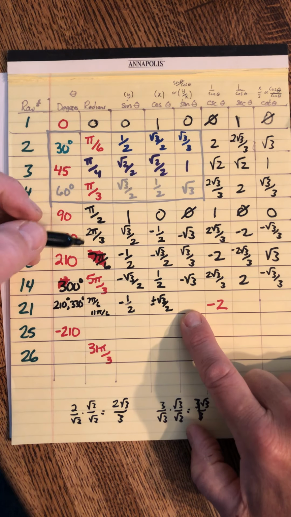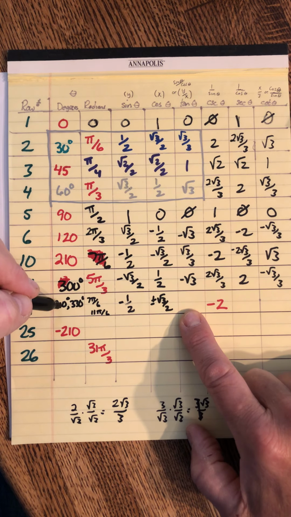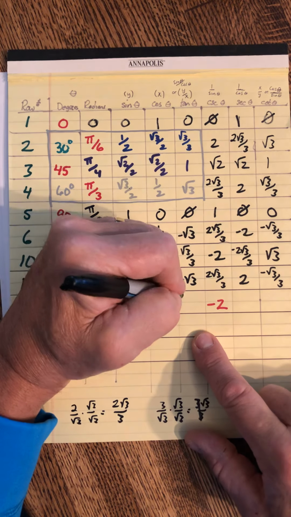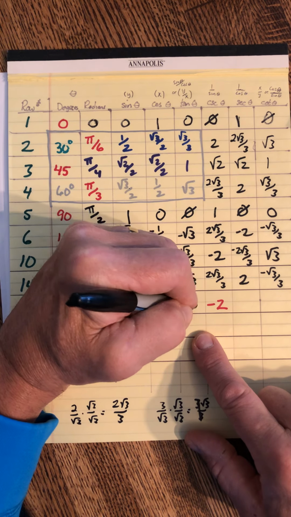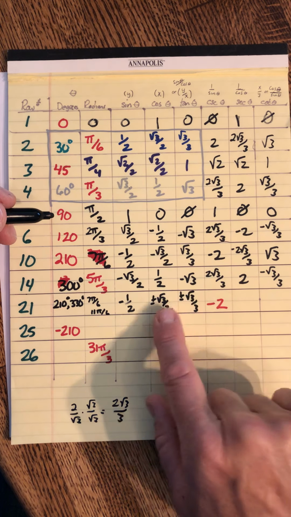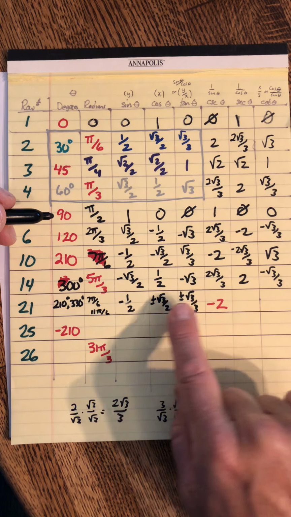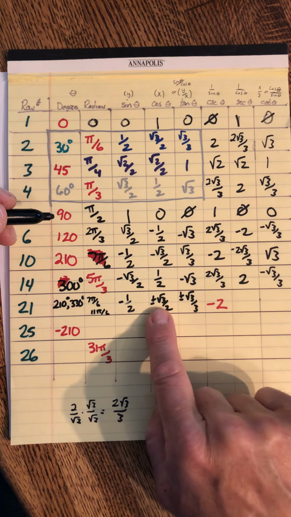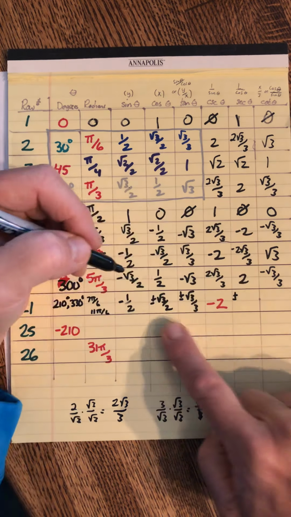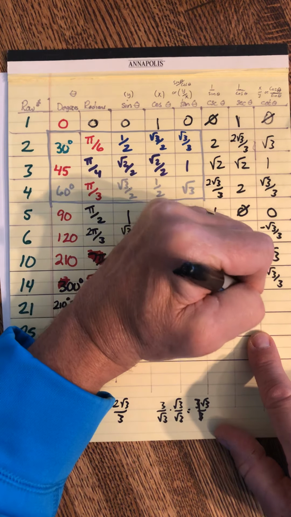The tangent, third quadrant, tangents are positive. Fourth quadrant, tangents are negative. So that's going to be plus or minus square root of 3/3. And then these last ones, you just flip the fractions over again. The secant is the reciprocal of the cosine. So if the cosine was a positive or negative, the secant will be a positive or negative, and the reciprocal of that is 2 square roots of 3/3.